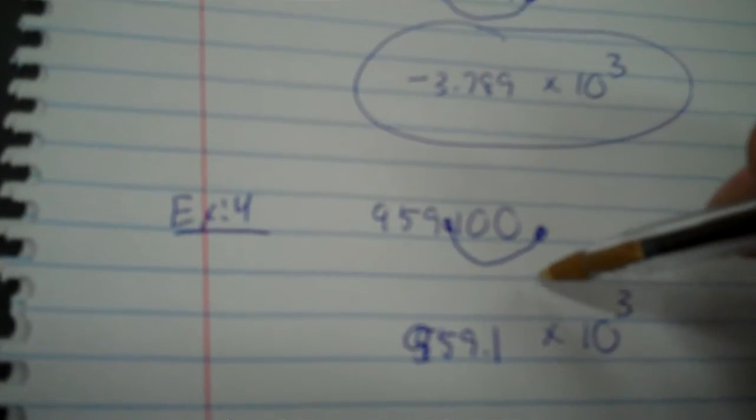Okay, example 4. 959,100. So the decimal's here. Right now you've got 1, 2, 3, 4. Remember, you count the zeros because you have non-zeros. You have 1, 2, 3, 4, 5, 6 digits in front. Remember, you have to have 1, 2, or 3. Okay, now I have 3, so I'm good. So 959.1 times 10 to the third power, positive because I moved it to the left. Remember, in multiples of 3.